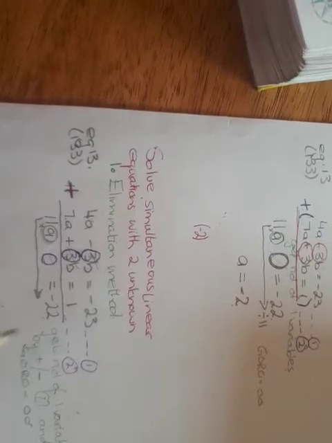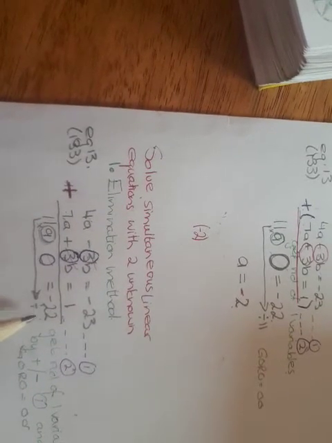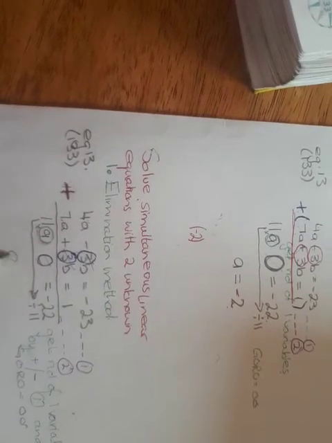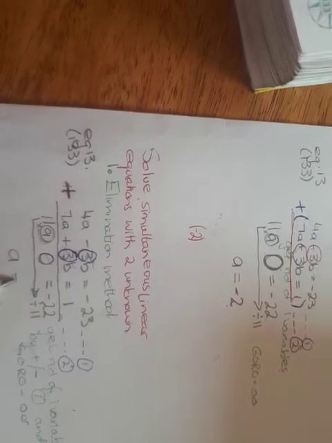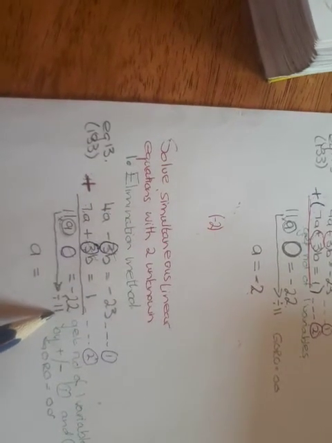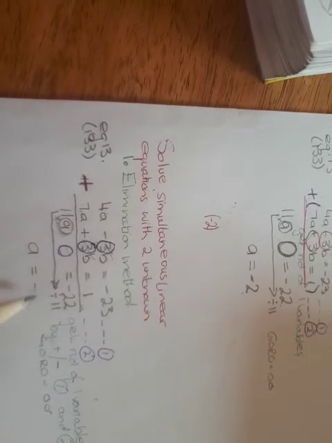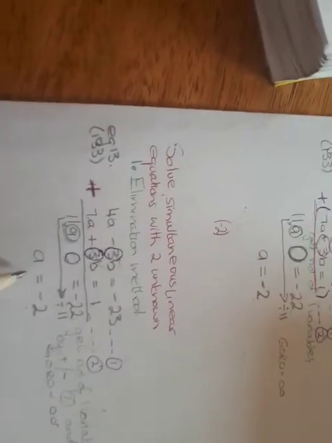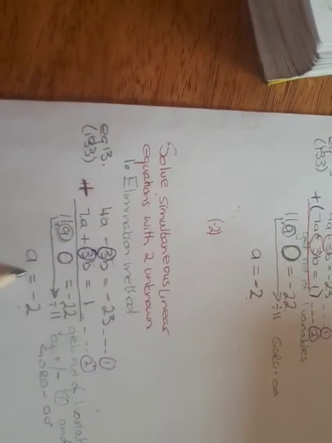It is multiplied here, so we need to divide on the right hand side, meaning that on the left we've got a left over, and on the right we've got -22 divided by 11, which gives me a value of -2.